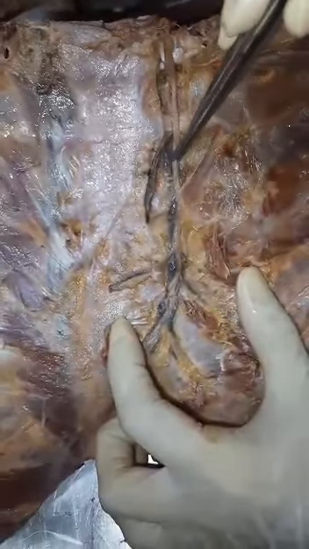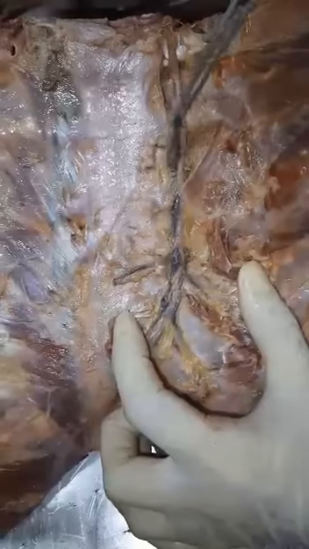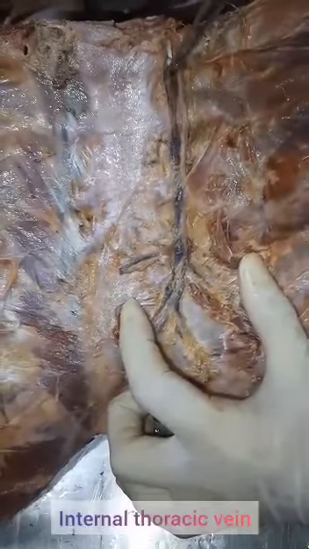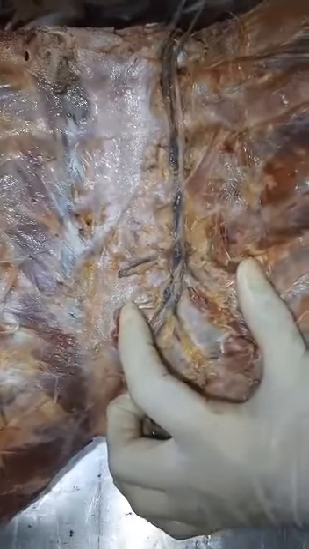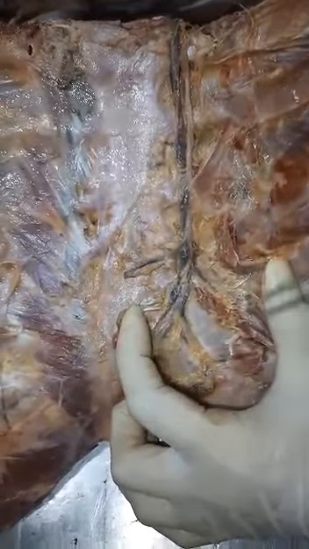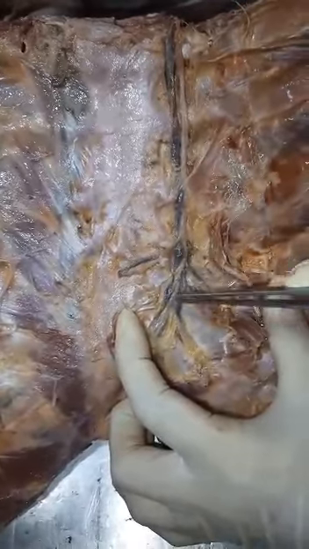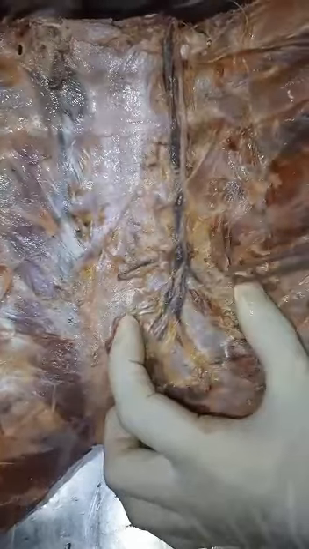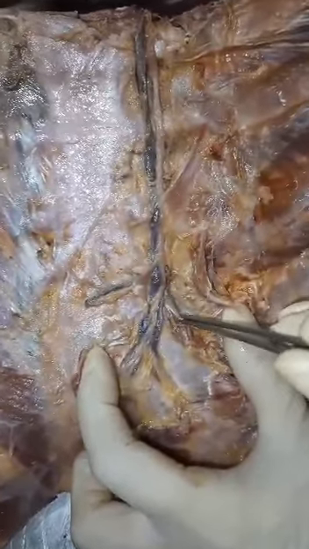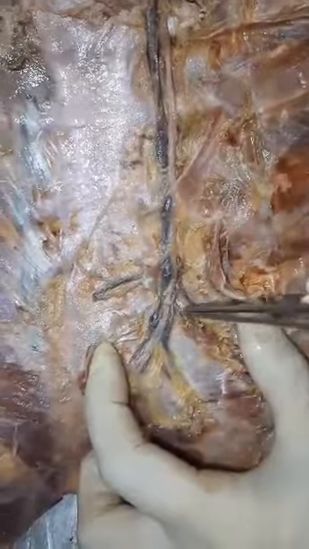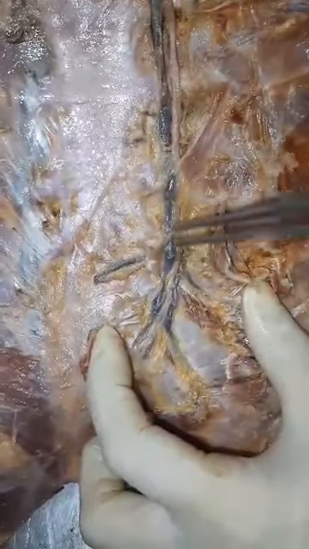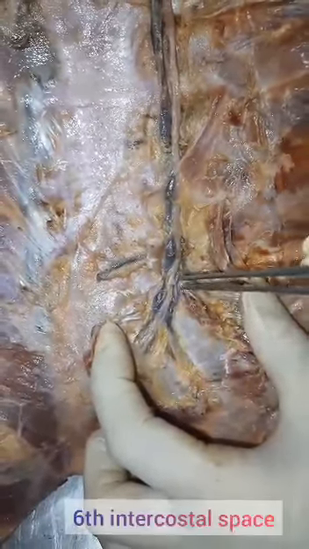At the third intercostal space, both of them will fuse to form a single internal thoracic vein, which will accompany the internal thoracic artery and finally terminates into the brachiocephalic vein. So this medially oriented branch is the superior epigastric artery. This branch is the musculophrenic artery. The two terminal branches of the internal thoracic artery are given at the level of the sixth intercostal space.